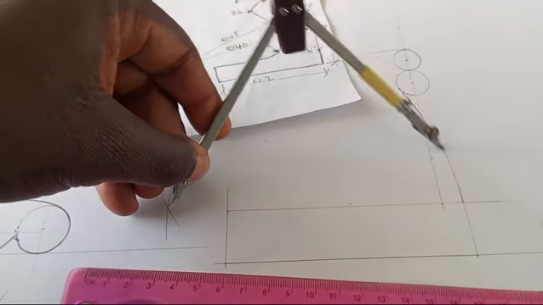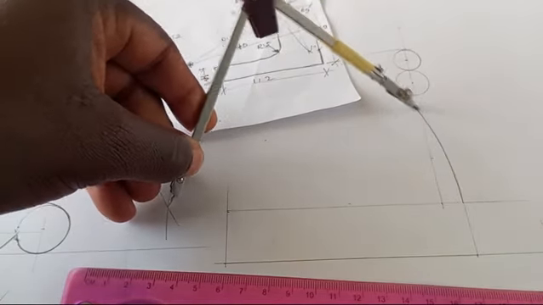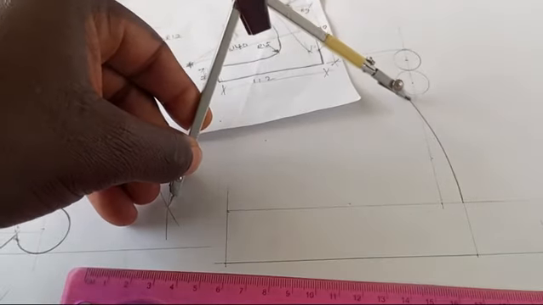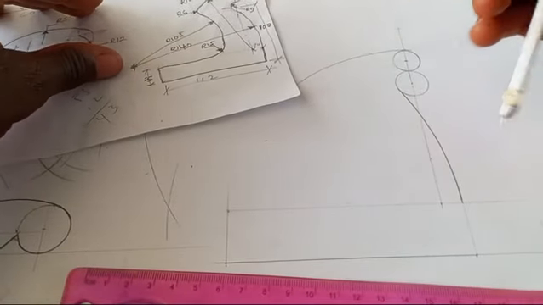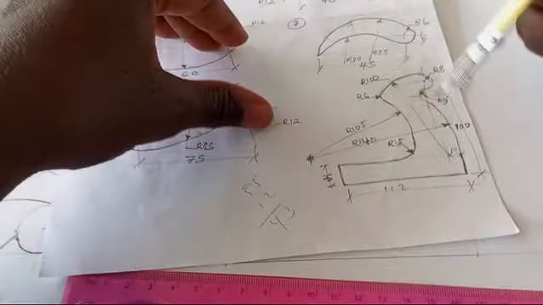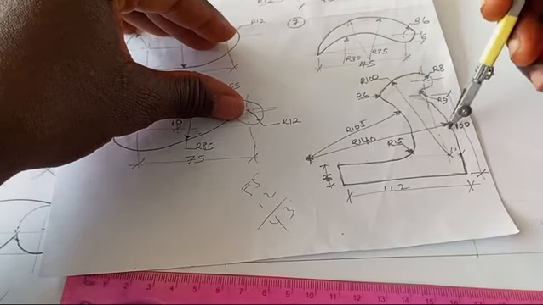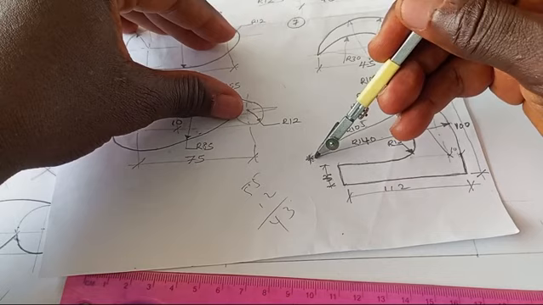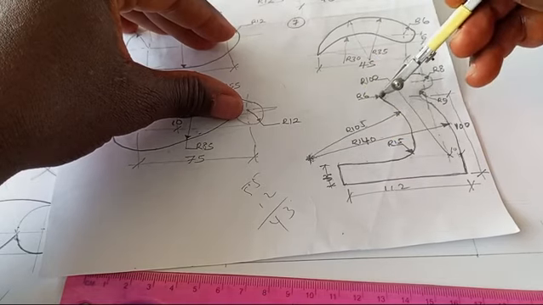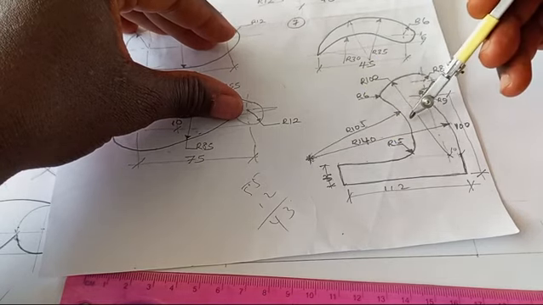You can see I can make it thick once and for all. Yeah, like that. So I've been able to obtain this point. Now also take note that the center of this radius of 140 and this radius of 105 are the same. So I can use the same center to get this arc of 105.